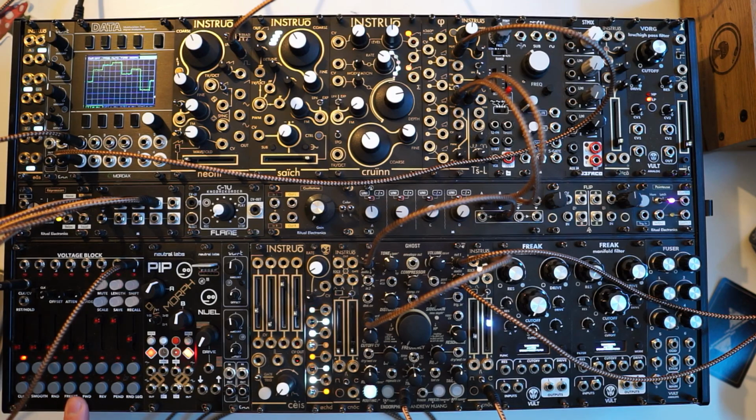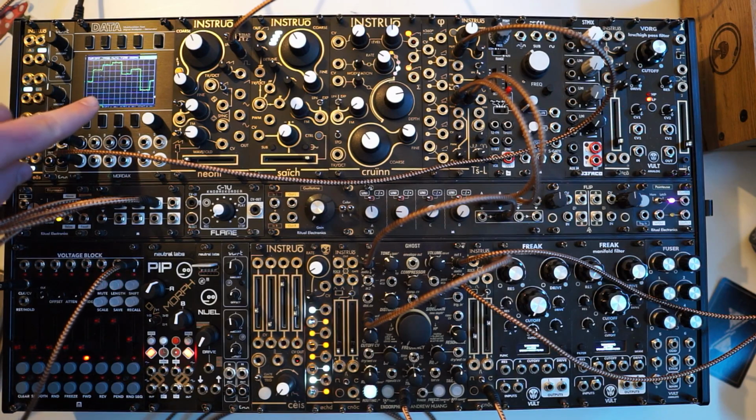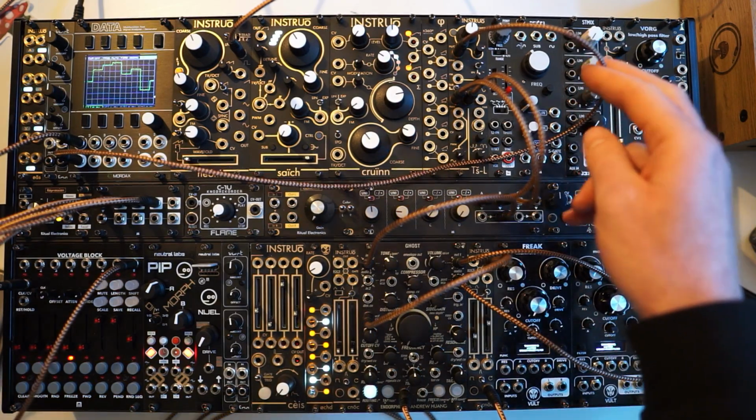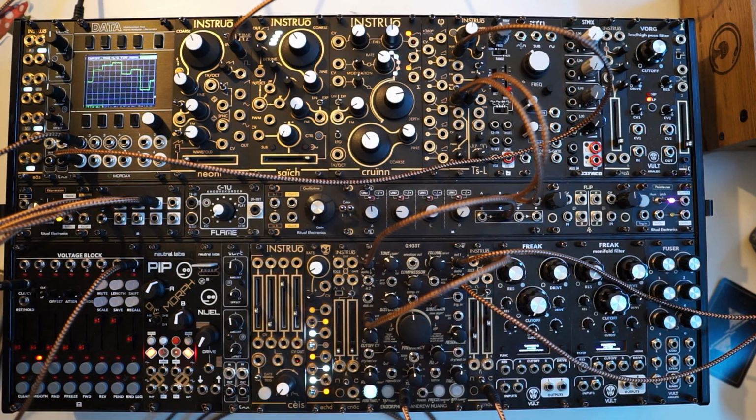It's driving the voltage block, which is sequencing, and you can see this sequence, it's a 7-step sequence. Sequencing the TSL, going through, again, ghost. Right, and now instead of sending this sequence directly to the TSL, I can send it first through Cnoc.